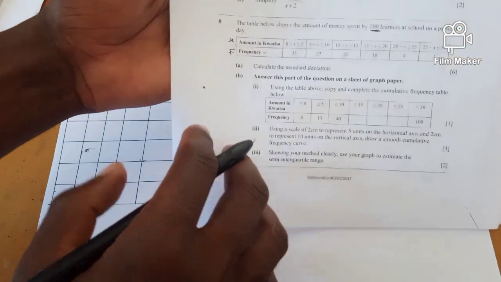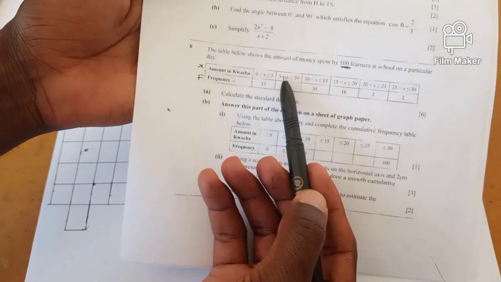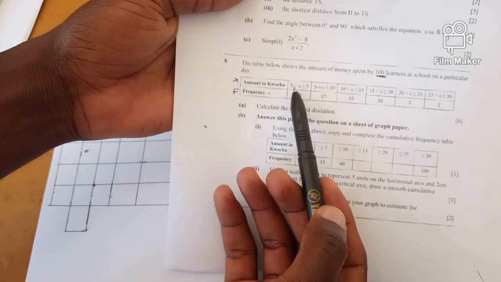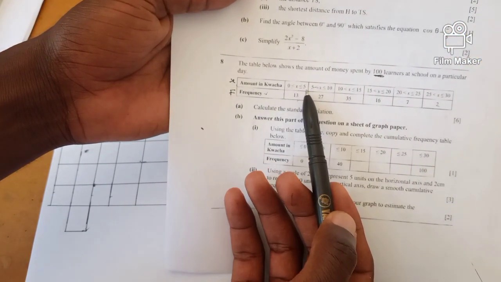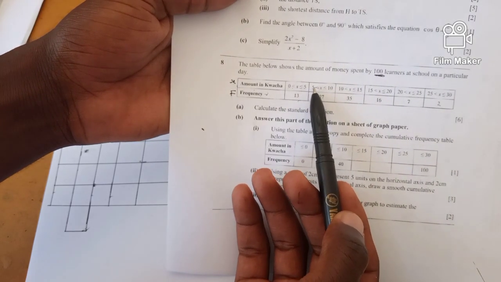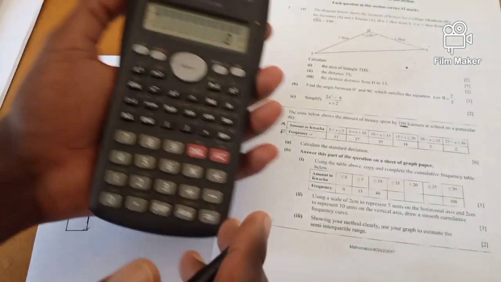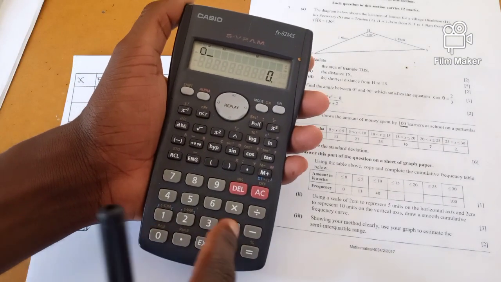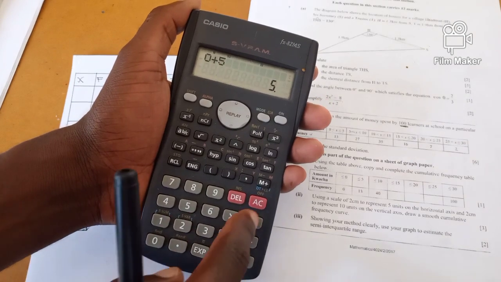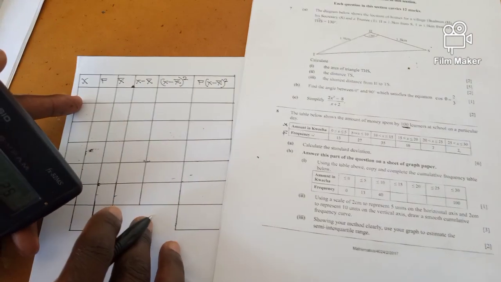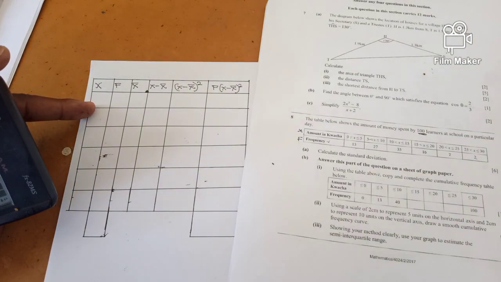When you're given a question like this, where you have been given the range, what do you do? You add 0 plus 5 and then divide by 2. You add 5 plus 10, you divide by 2, to find the x, the numbers in the first column. So 0 plus 5 gives 5, and when you divide 5 by 2, it gives 2.5. So the first number that you write is 2.5.